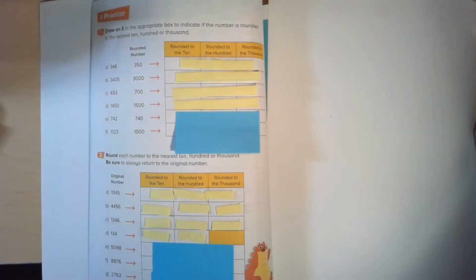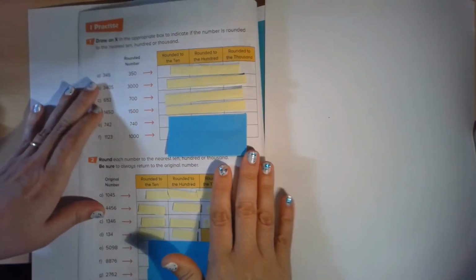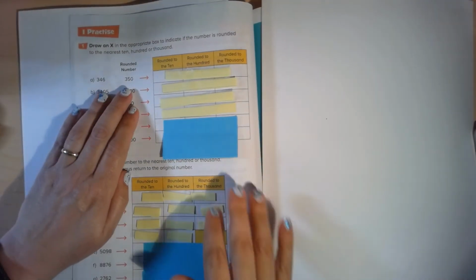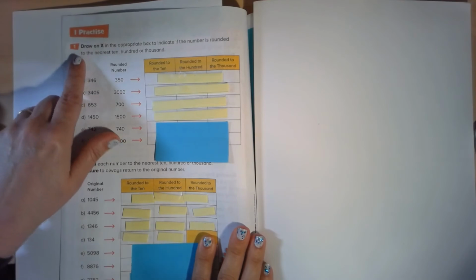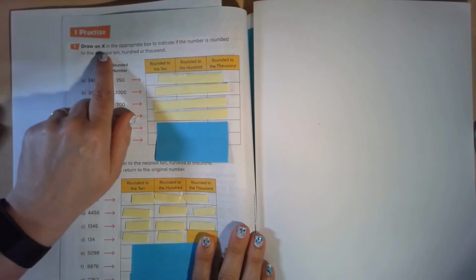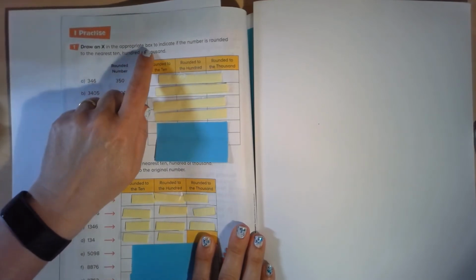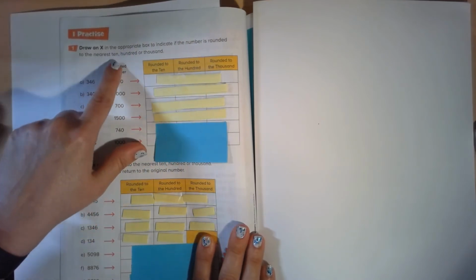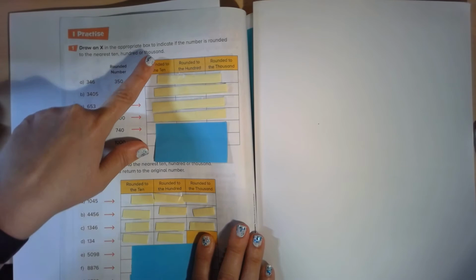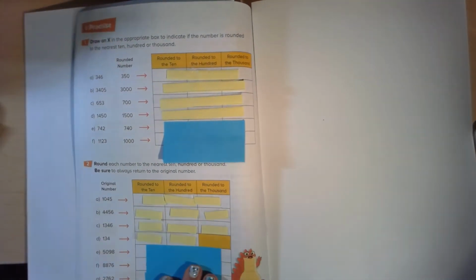So we have 346, and they've rounded the number to 350. The instructions are: draw an X in the appropriate box to indicate if the number is rounded to the nearest 10, 100, or 1,000.